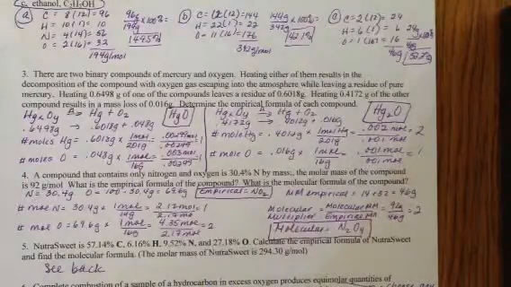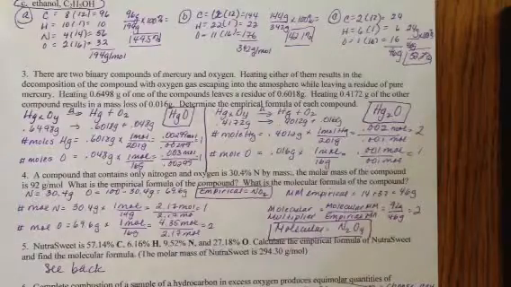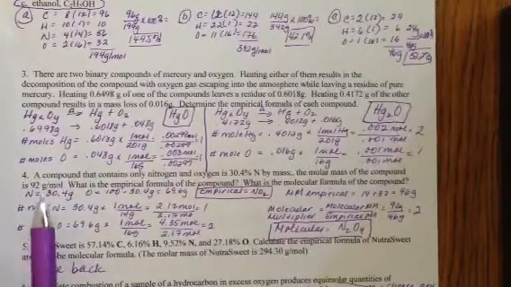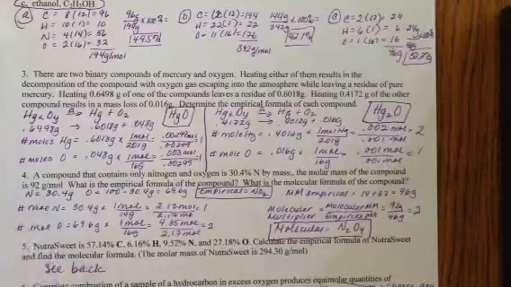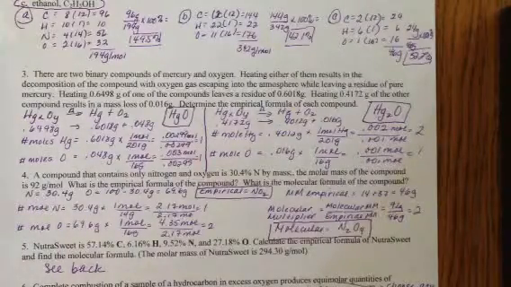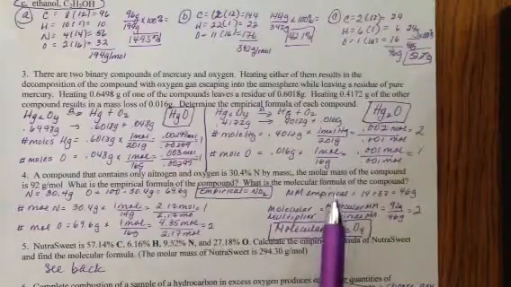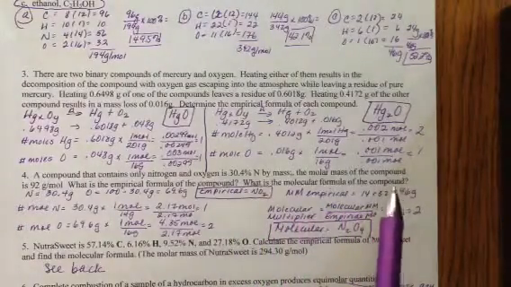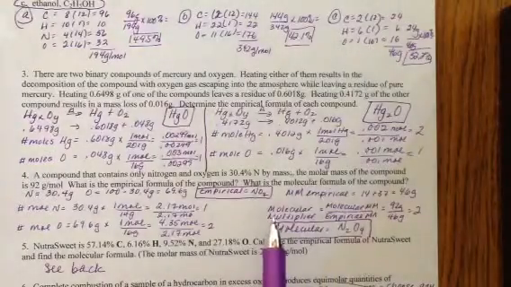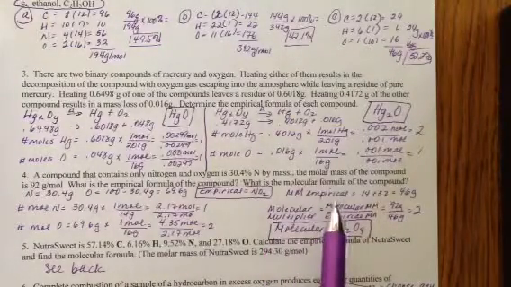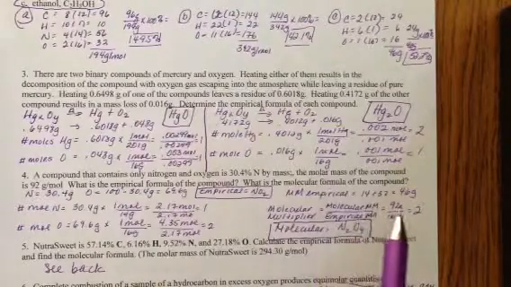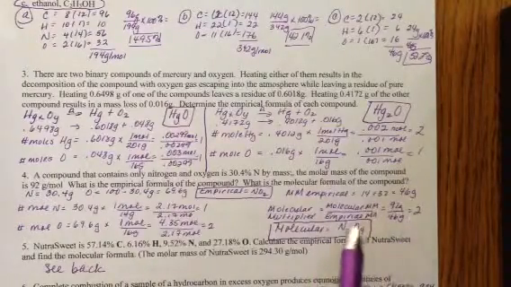Then they ask us for the molecular formula. In the molecular formula, they always have to tell you what the molecular mass is. Here it's 92 grams per mole. So we figure out the empirical formula's molar mass from here, and it is 46 grams. To find the molecular multiplier, I take the molecular molar mass divided by the empirical molar mass. That gives me a multiplier of 2.